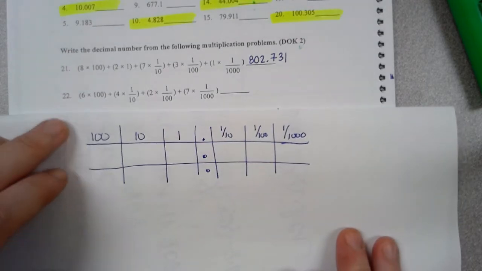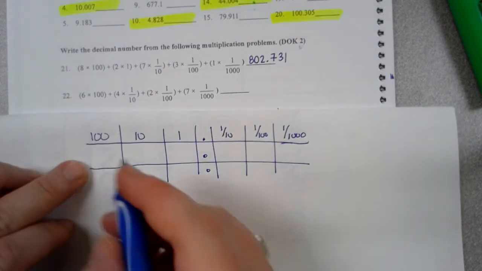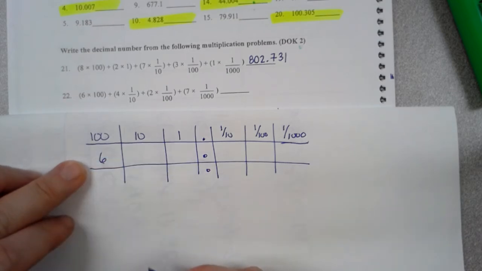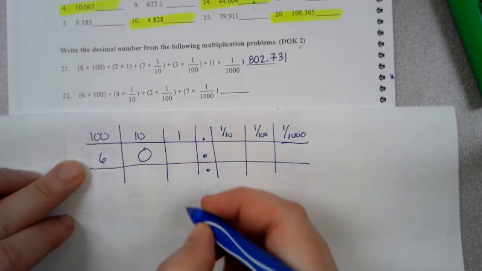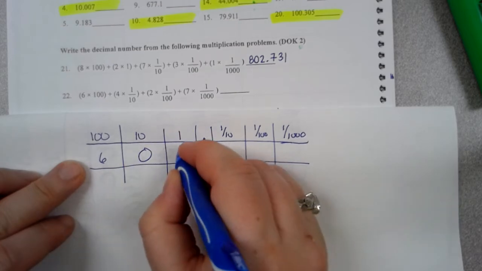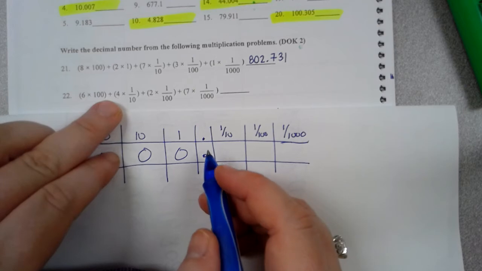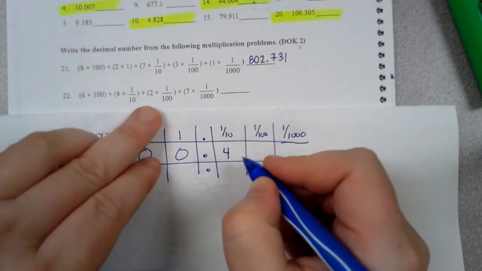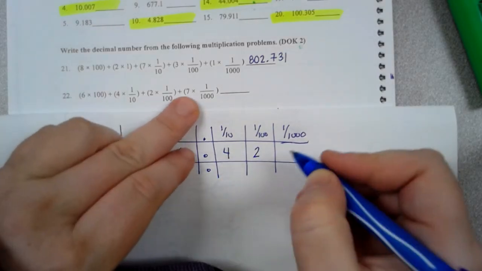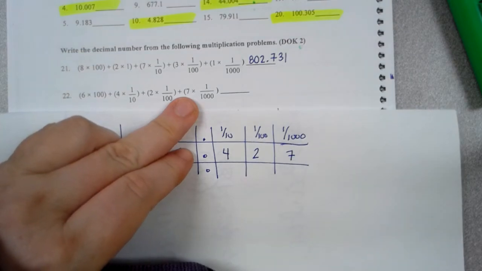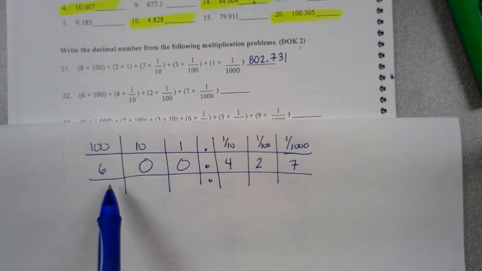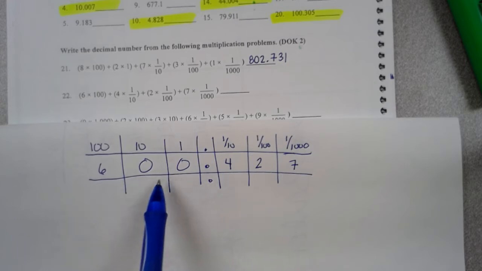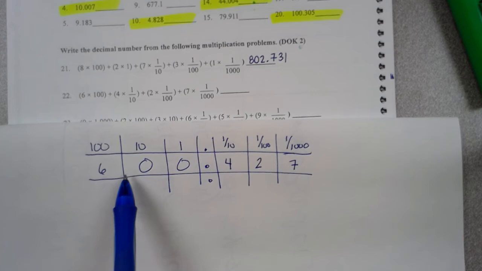Look at number 22. 6 times 100, so the 6 goes in the hundreds place. 4 times a tenth, so I'm putting a 0 here, a 0 here. Then a 4 goes in the tenths, a 2 goes in the hundredths, and a 7 goes in the thousandths. If you need to, you can do this. This is real simple and real easy. Actually, I use this a lot.